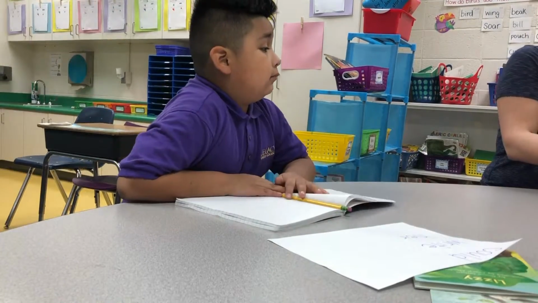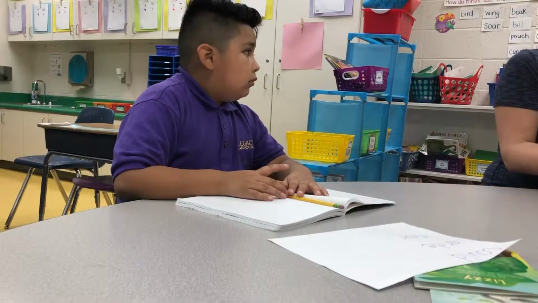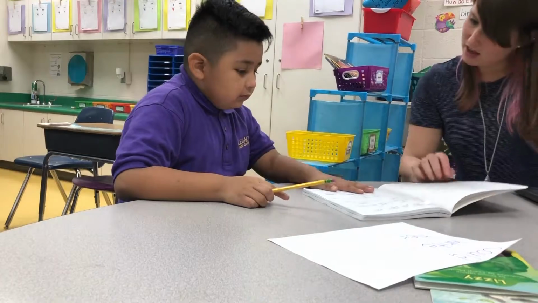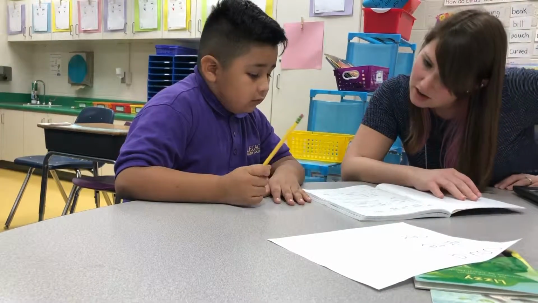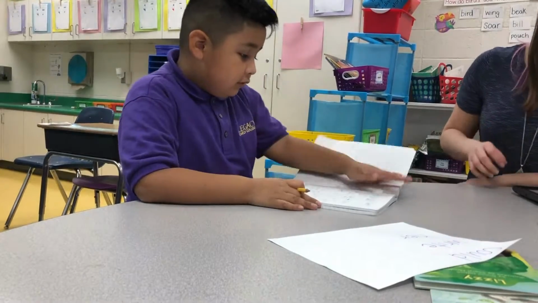Perfect. When we last left off, you had already finished your story in your book, right? And we're ready to start putting it in Book Creator? I think so. Reread your story out loud. Good readers always reread what they wrote.